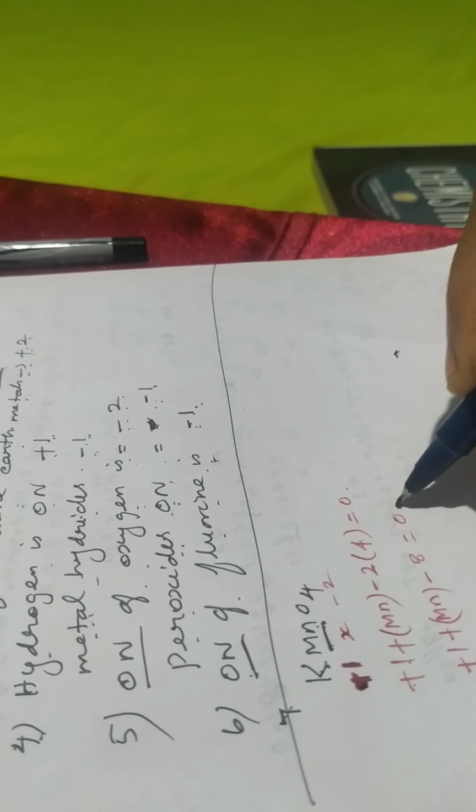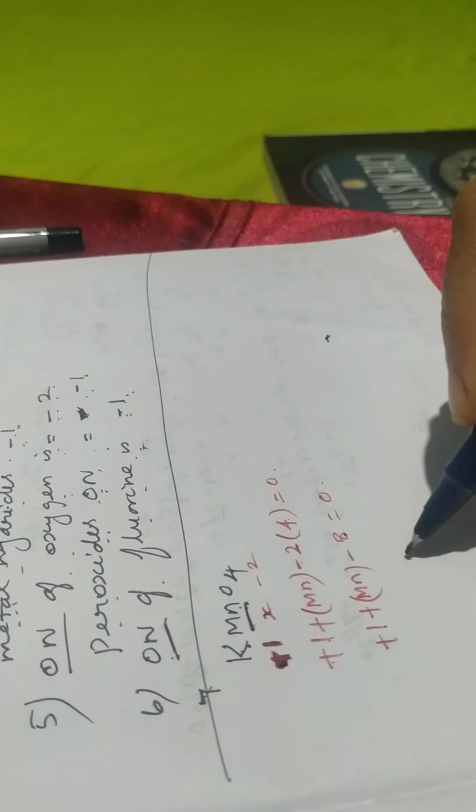Then what is the equation? +1 plus manganese, and -2 into 4 is -8, which will be equal to 0. So here it is +1 and it is -8. So the total is -7. So manganese minus 7 will be equal to 0. And you need the oxidation number of manganese, which will be equal to +7. So the oxidation number of manganese is +7.